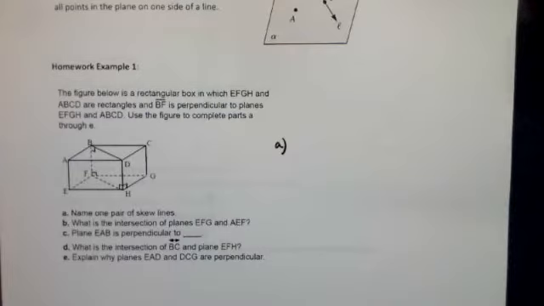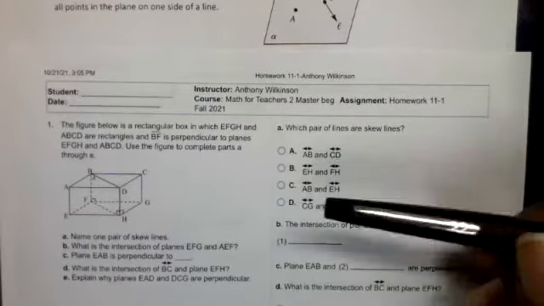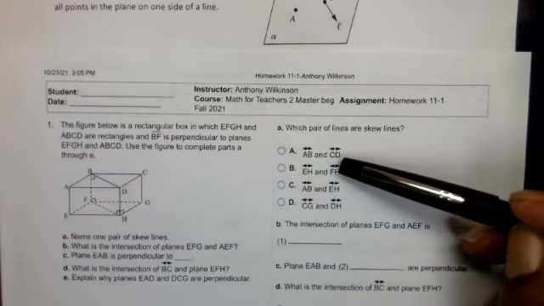Usually in a problem like that, they would give you a choice of answers. Like in this one, part A, they do give you a choice of answers for which pair are skew lines. Okay, let's try AB and CD.